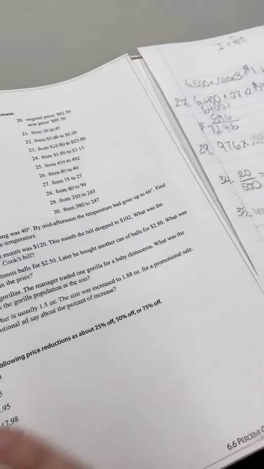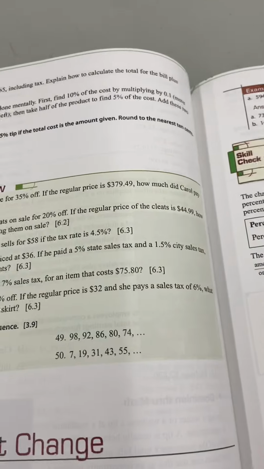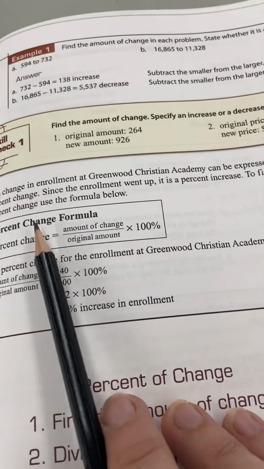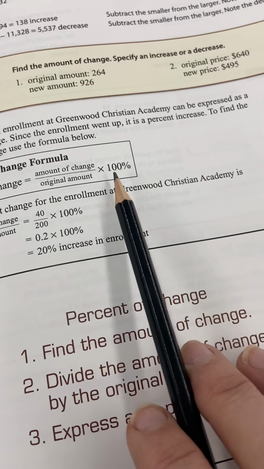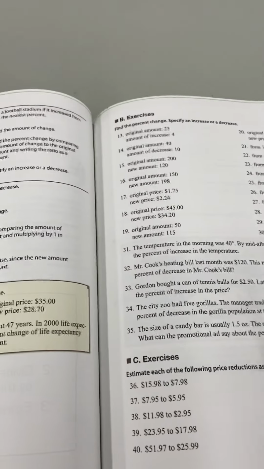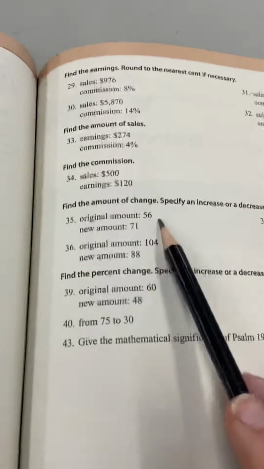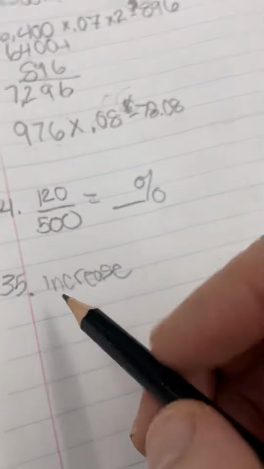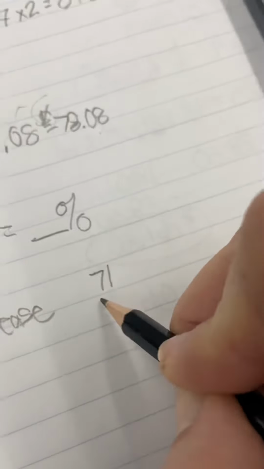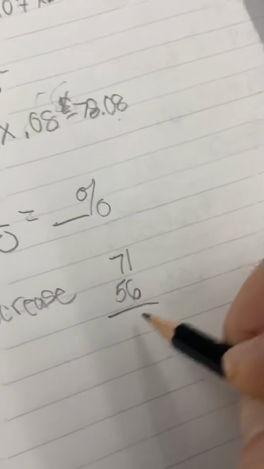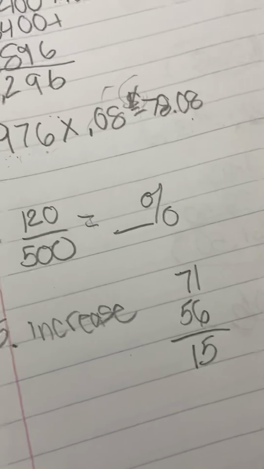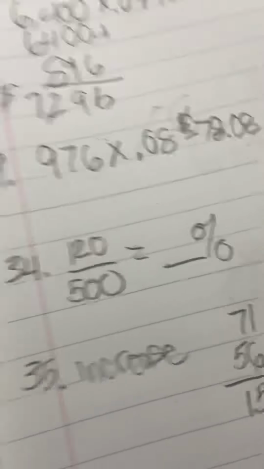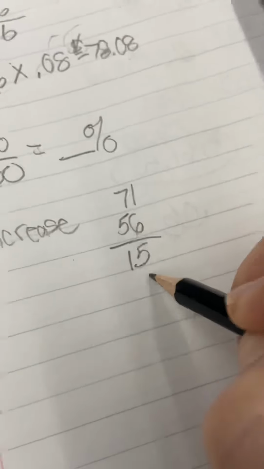Okay, so now here, do remember the percent change formula. The percent change is the amount of change over the original amount times 100. So if I have 56 to 71, I'm going to subtract the 2. And I think it's 15. Is it 15? Oh my goodness, I'm right. Okay, good. All right, so that is 15.